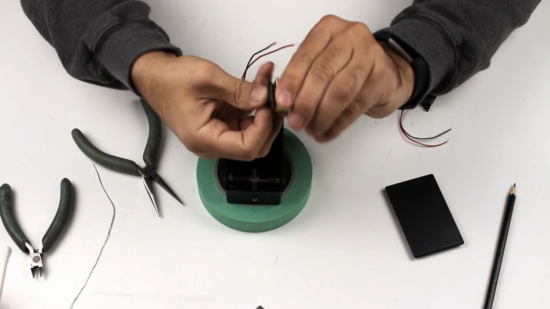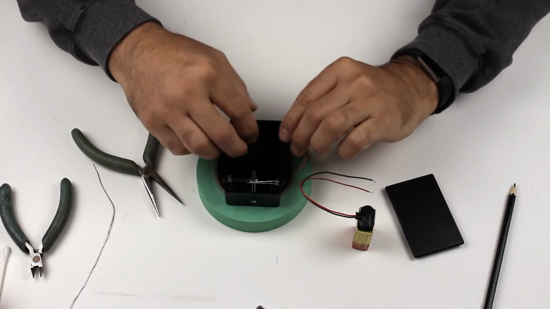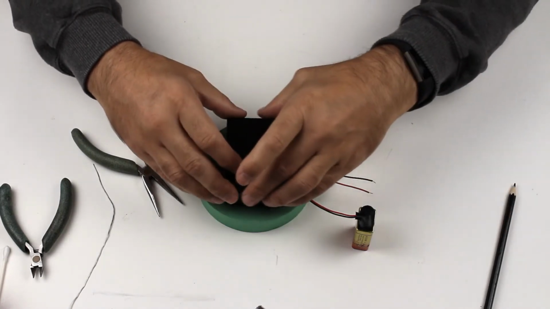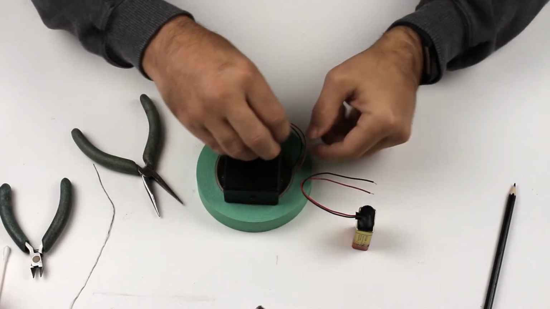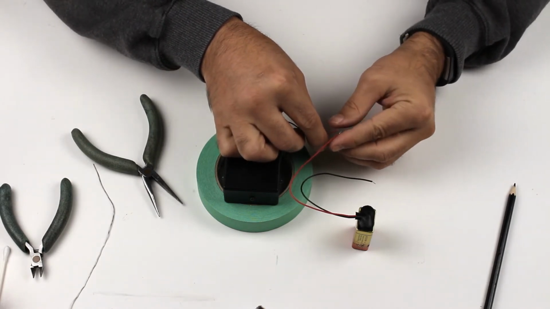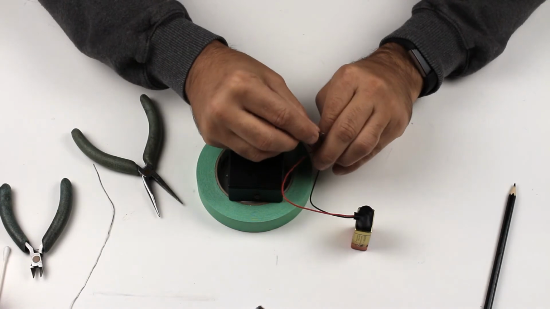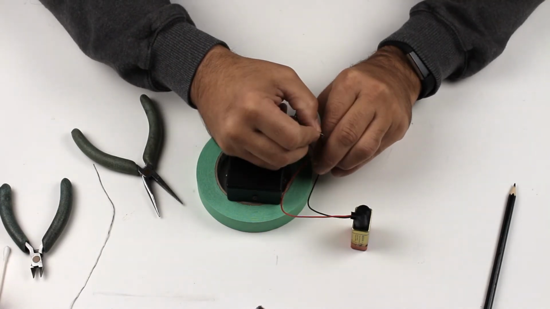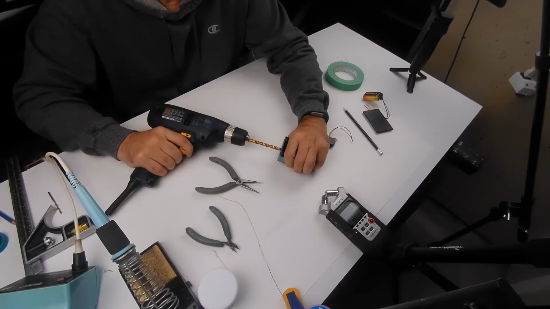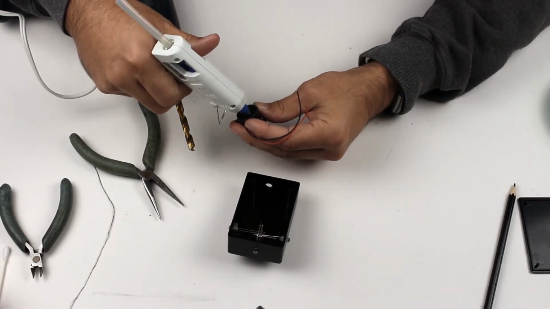I did a test to make sure that the buzzer could be heard with the case sealed, because what's the point of the visual if you can't hear the noise? I'll mark and drill another hole, hot glue the buzzer in place so that its opening is aligned with the freshly drilled hole.